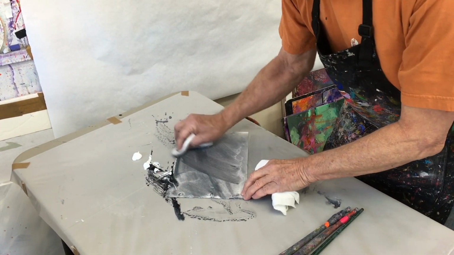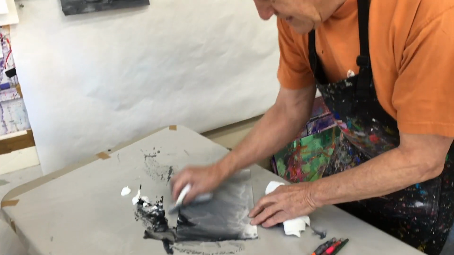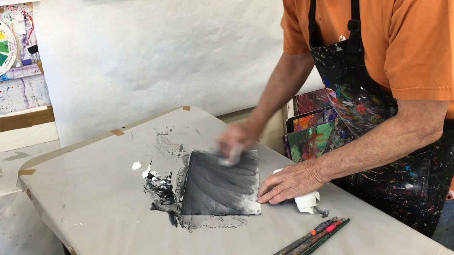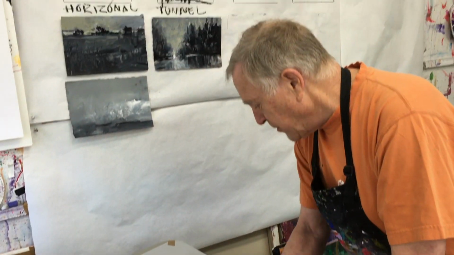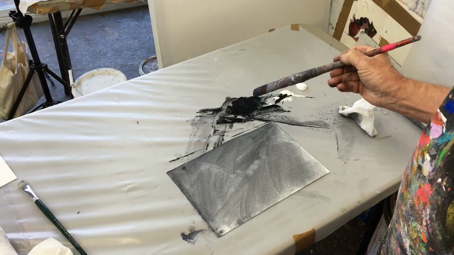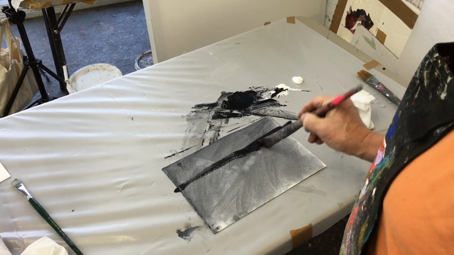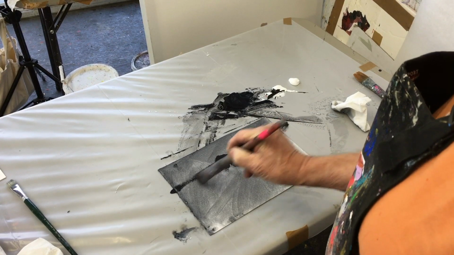It's moving all over the place. There's your midtone. See, now we're ready to go and put in my lights and my darks, doing the horizontal composition. Using black, I'm going to now put in the horizon line. There you are. Everything's happening right there.